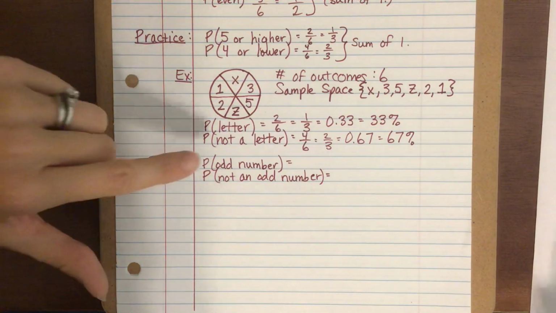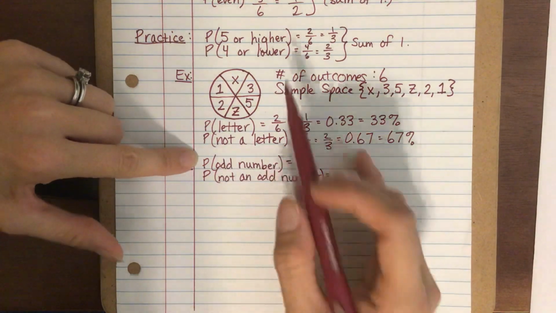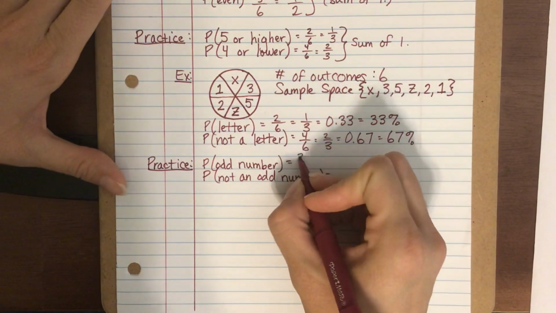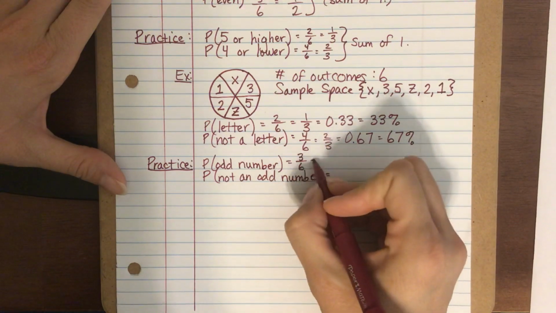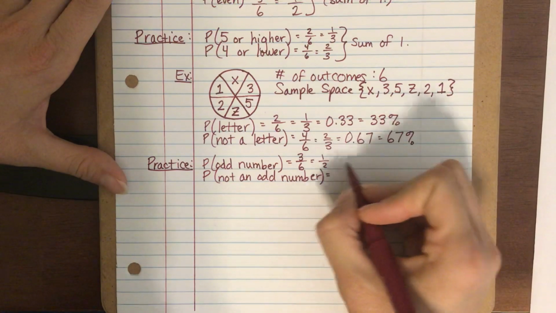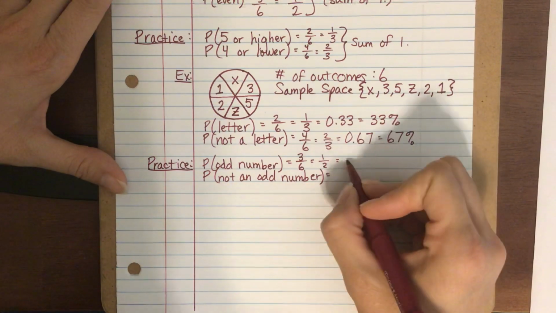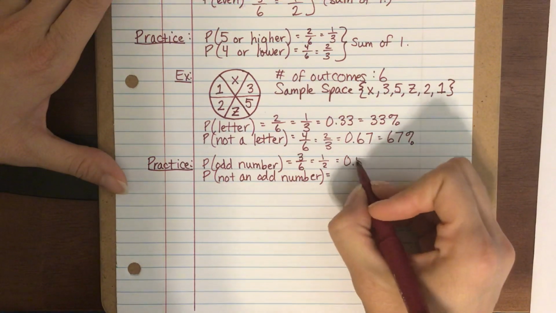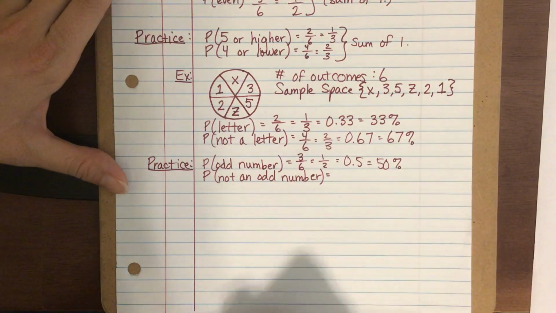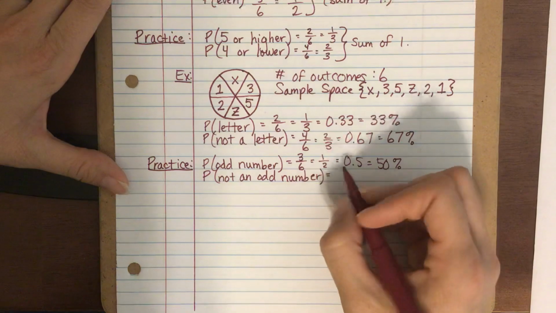Okay, so let's take a look. How many odd numbers do you see? 1, 2, and 3. So that's 3 out of 6, which when we reduce that, we get 1/2. And we can change that to a decimal and to a percent. So we get 50%. Then not an odd number.